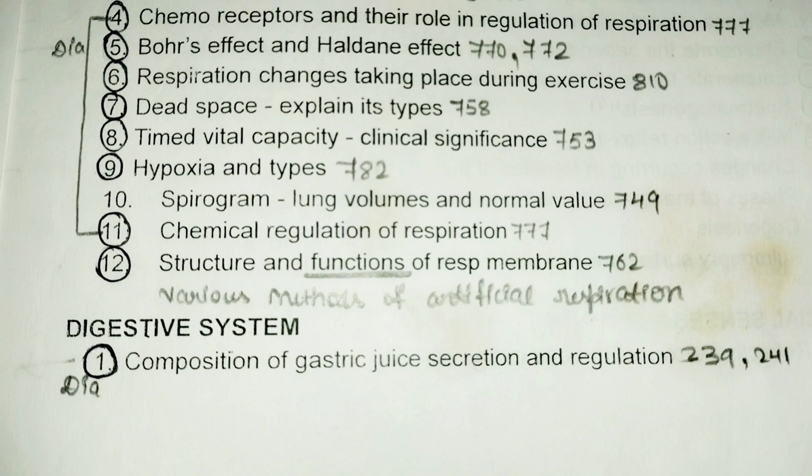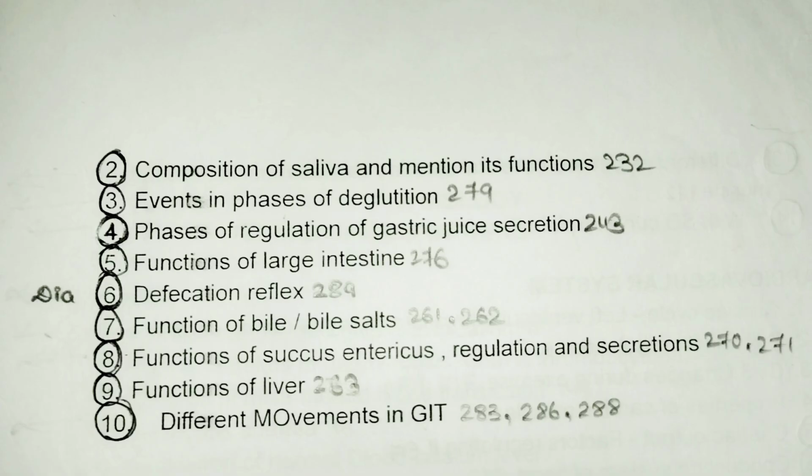In this the important questions are: the first one, composition of gastric juice secretion and its regulation. Second one, composition of saliva and mention its functions. Third one, events in phases of deglutition. Fourth one, phases of regulation of gastric juice secretion.